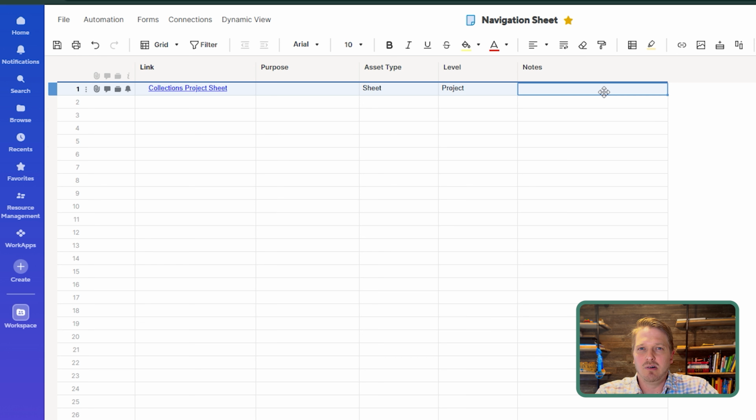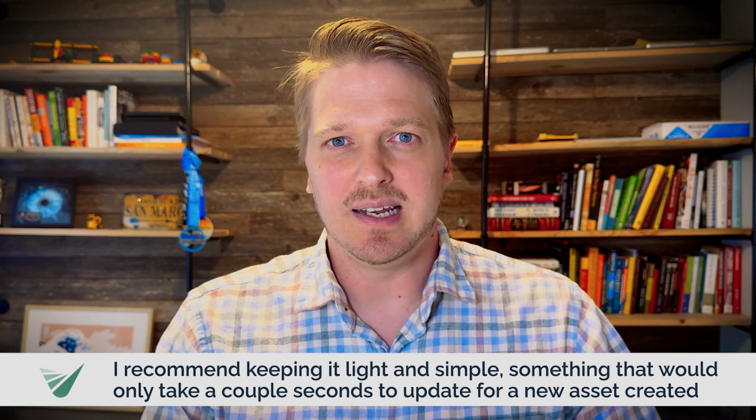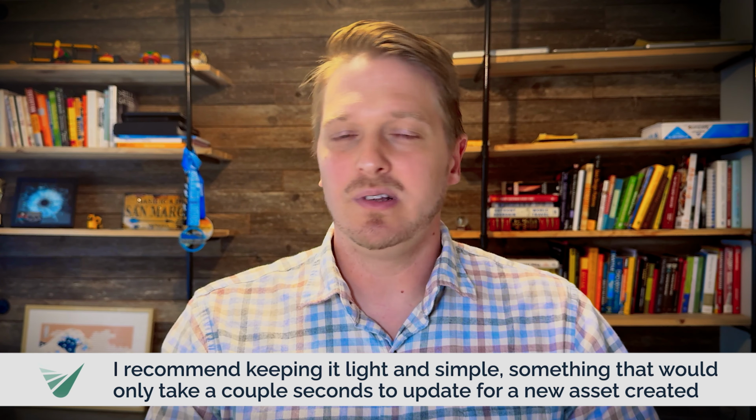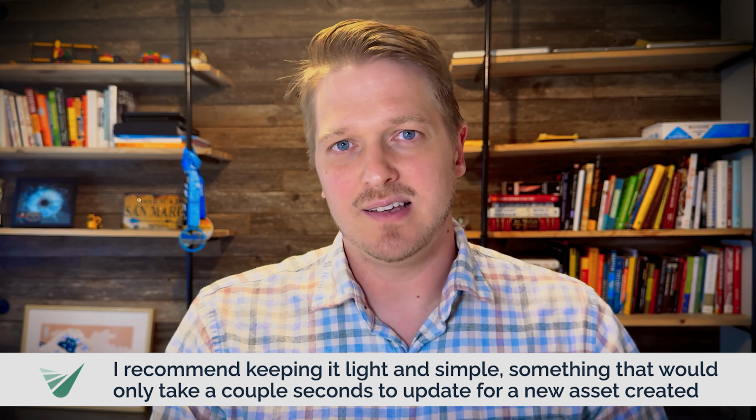Notes like that. You can go crazy with different columns, and I would warn that there's a lot of ways you could label this information, but it starts to become a diminishing return for you, because if you spend all that time trying to update the information about it, you find that users don't come back and update it often enough, and you'll have incomplete information. So I recommend keeping it light and simple, something that would only take a couple seconds to update for a new asset created.